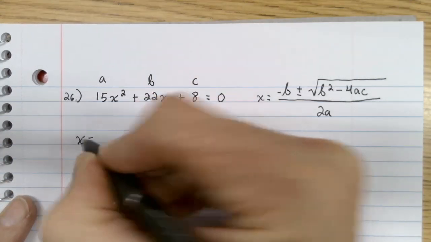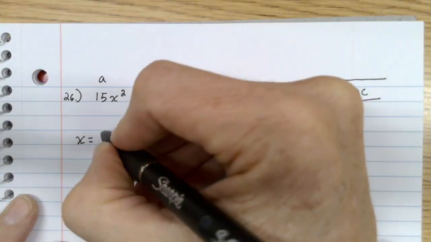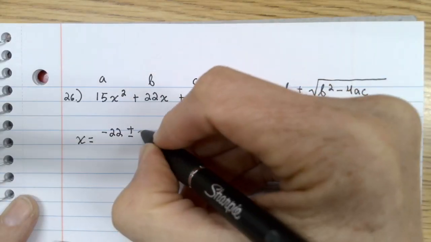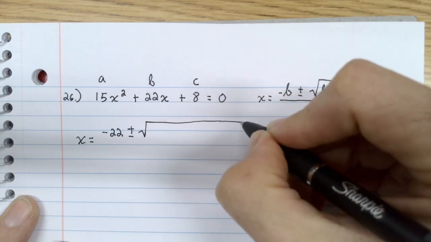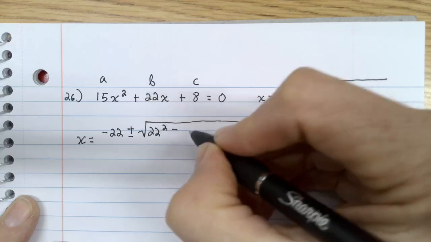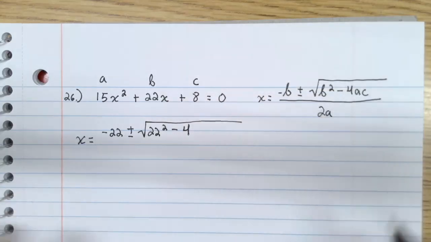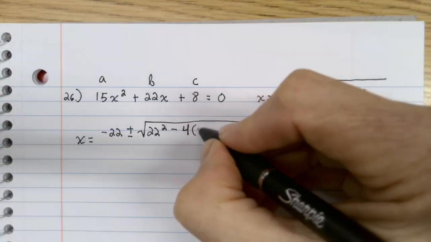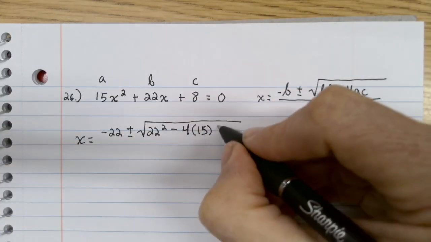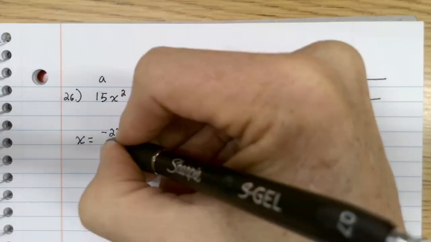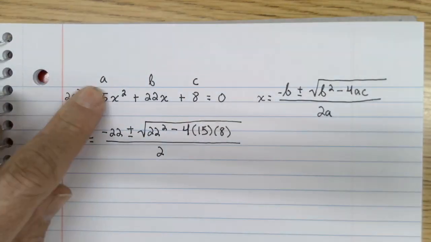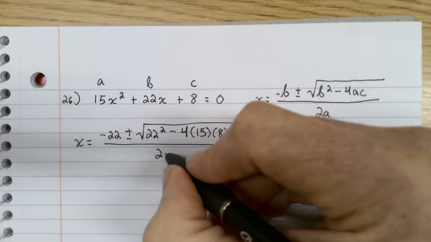x is going to equal negative b, so that's minus 22, plus or minus the square root of b squared, that's going to be pretty big, minus 4 times a, which is 15, times c, which is 8. And it's all divided by 2 times a, which again is 15.